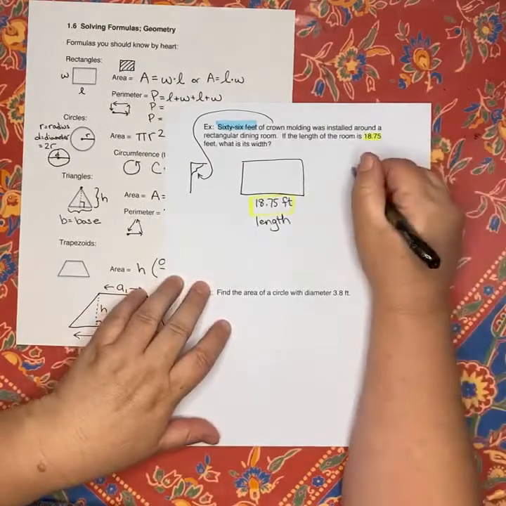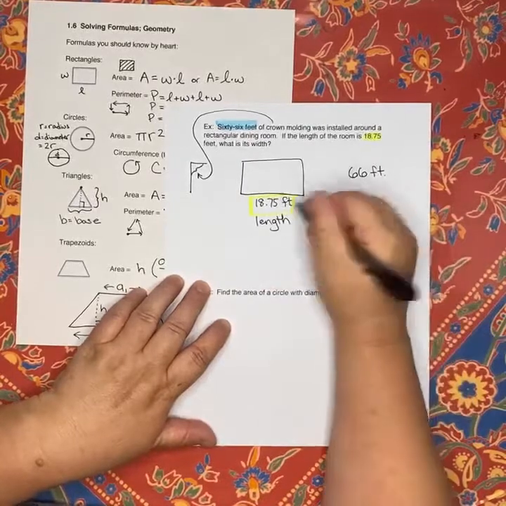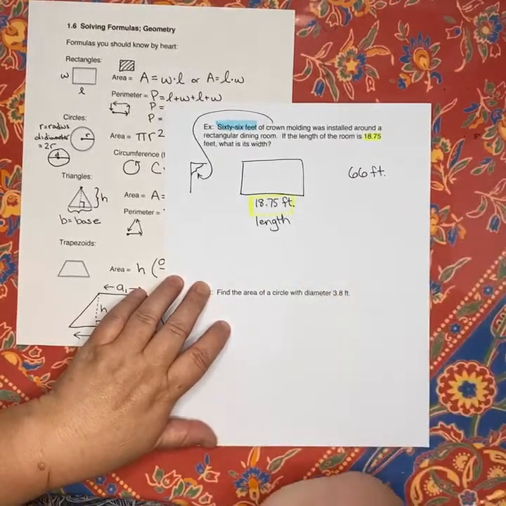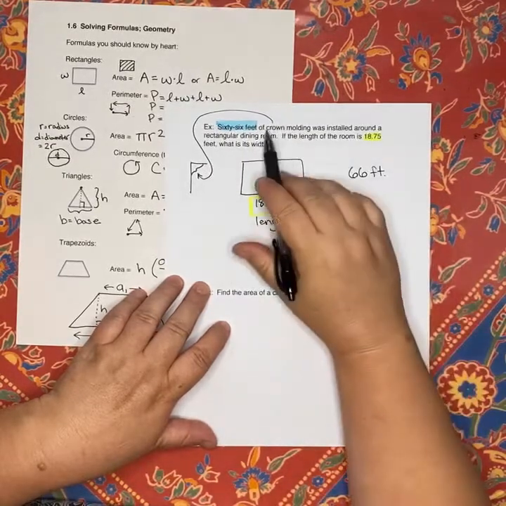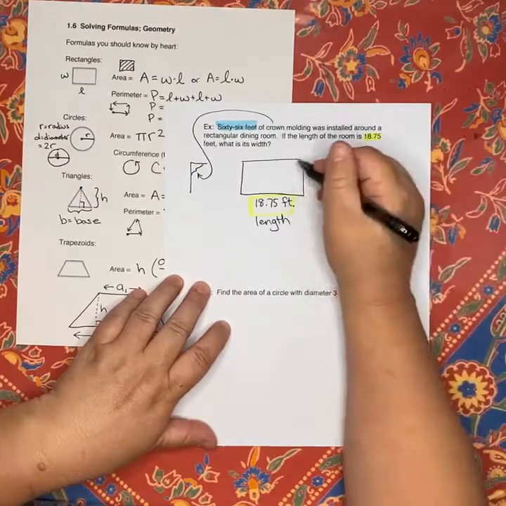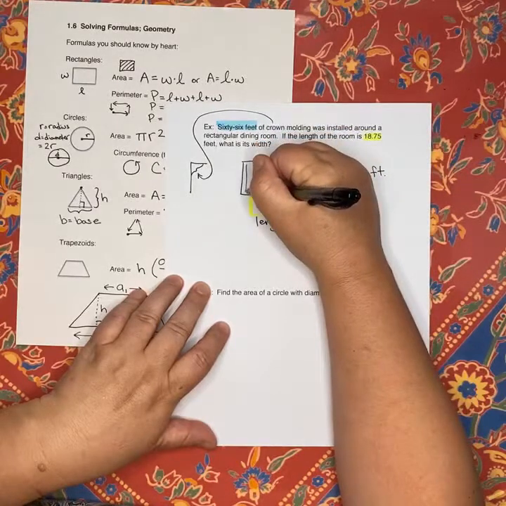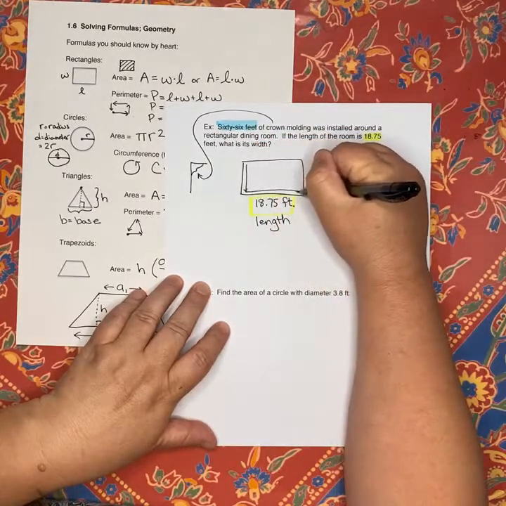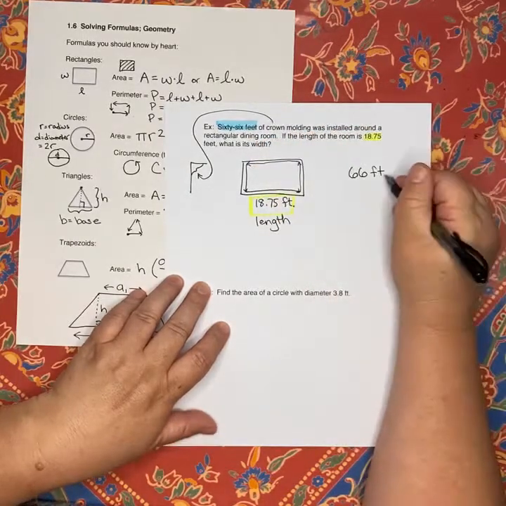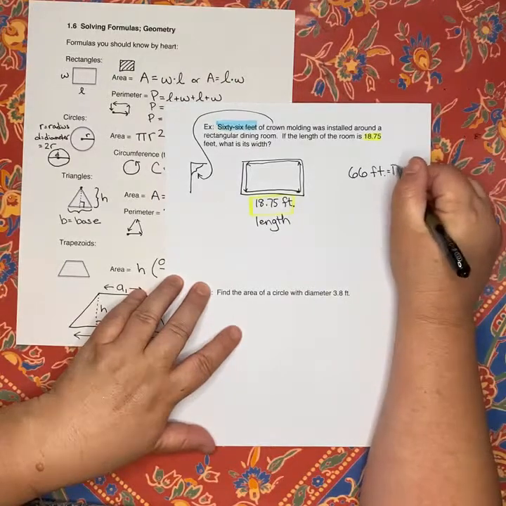So I've got 66 and I'm not sure what it is. And then hopefully you all know that you can write feet as FT. So I've got 66 feet and it says of crown molding was installed around. So if this is my rectangular room, then the crown molding was installed all the way around. So 66 feet must be the perimeter.